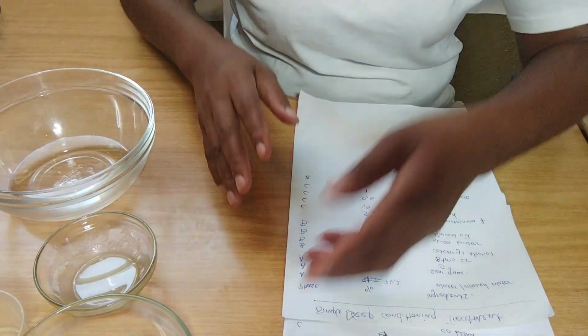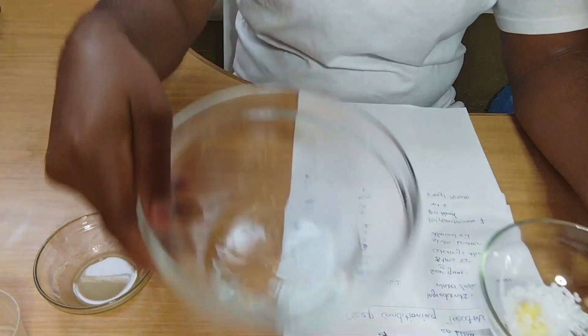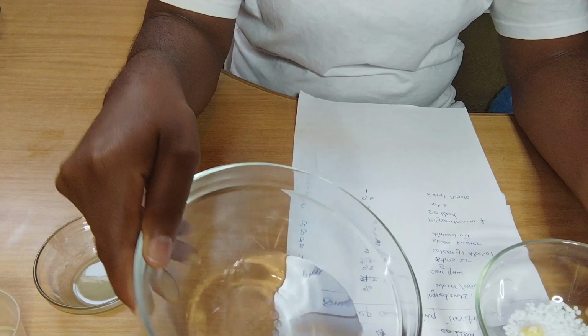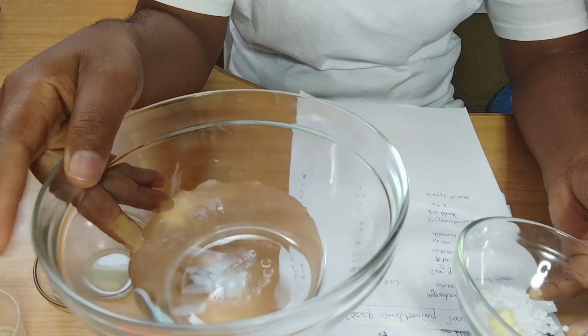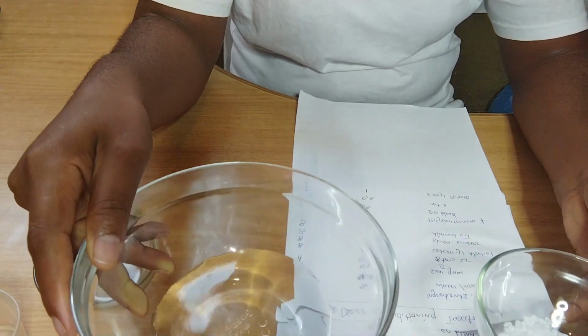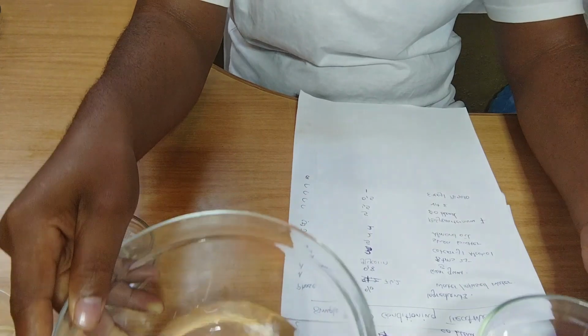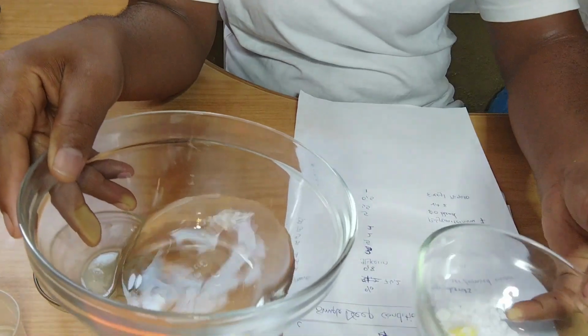So I will go ahead now and heat this up and this up in a double boiler method. That's the method I'm using right now because I'm using glass bowls. If you are using stainless steel plates, you can go directly put them on the heat and heat them up, but I'm using glass bowls, so I'll use a double boiler method.